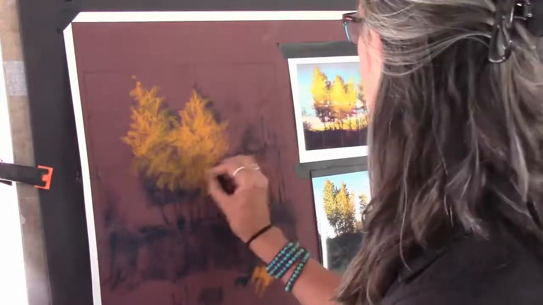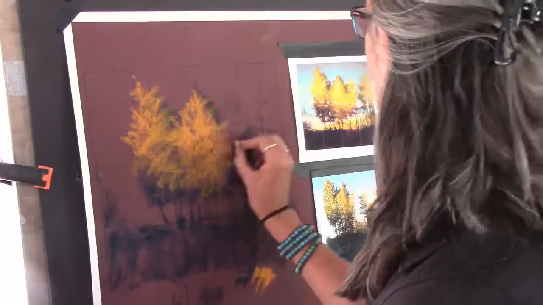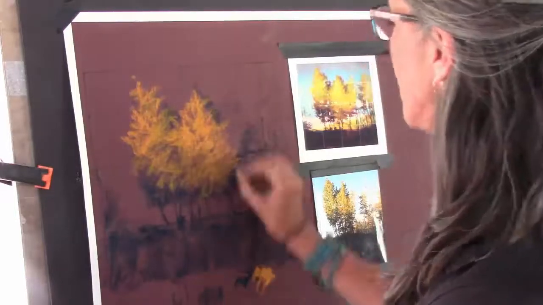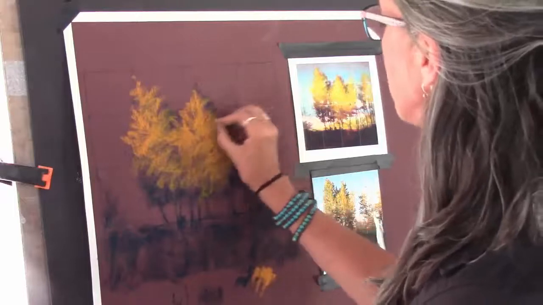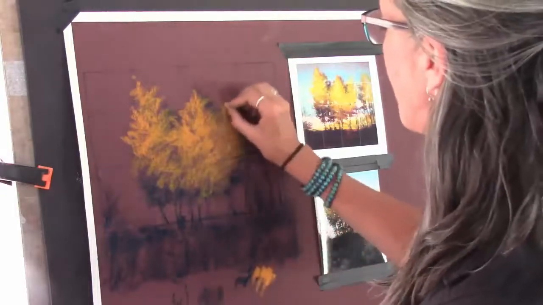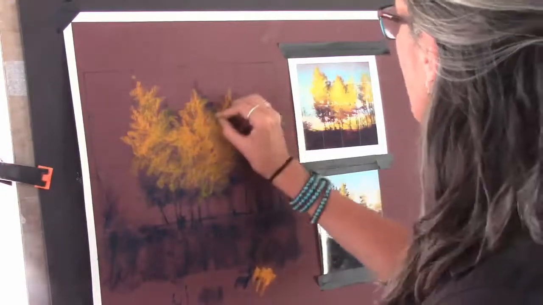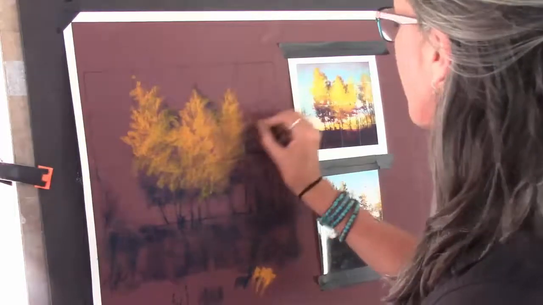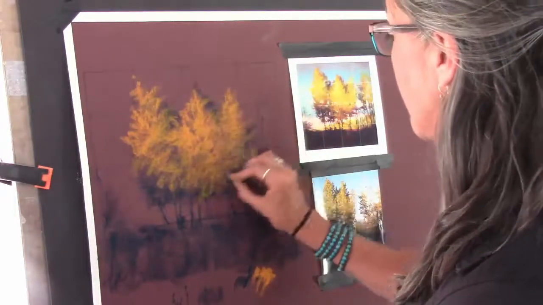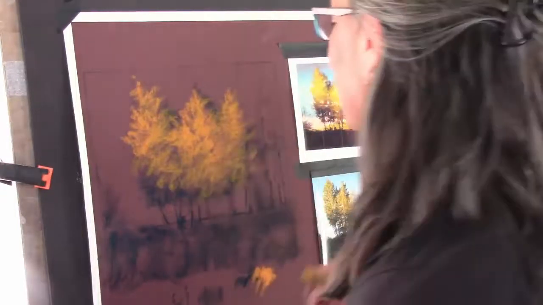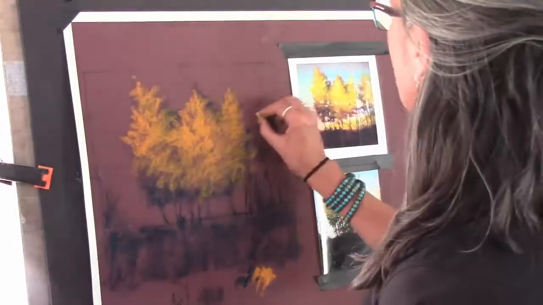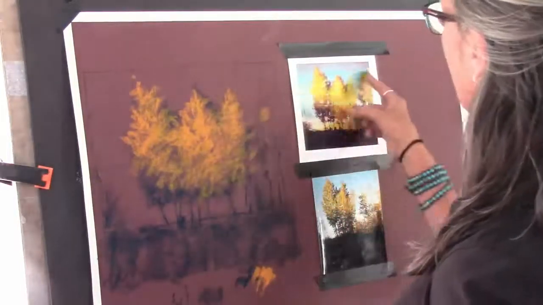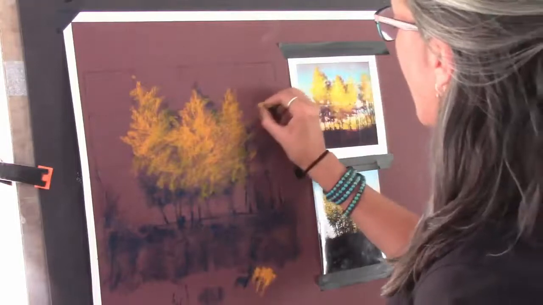And I'll say this a lot of times, I want to stay as thin as I can for as long as I can. Now, that doesn't mean that there isn't going to be some point that I'm going to press really hard and feel the tooth of the paper, because there will be. But right now, I'm just sneaking up on it. I'm just testing out, making sure that I've got everything rolling the way I want it to go. Okay, even over in here, I'm going to average out the value.